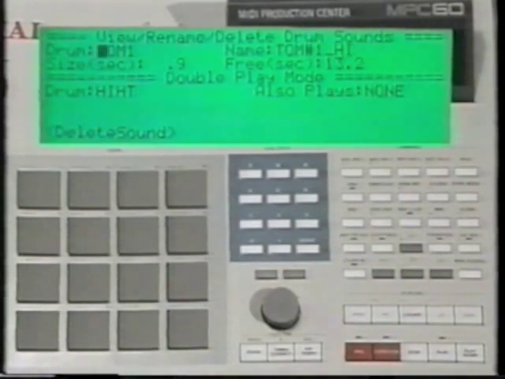The name is 16 characters long and may be changed in the same way as changing the sequence name. The size shows the length of the sound in seconds. The last field in this section, free, displays the amount of time in seconds which is currently unused and therefore available for either sampling new sounds or loading new sounds from disk.